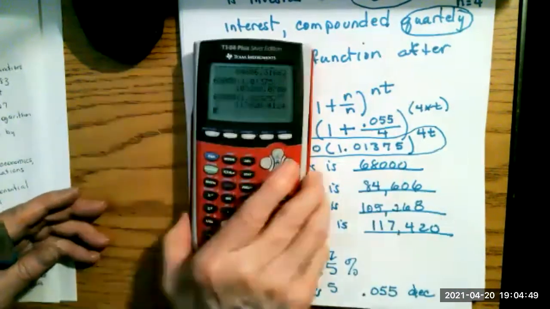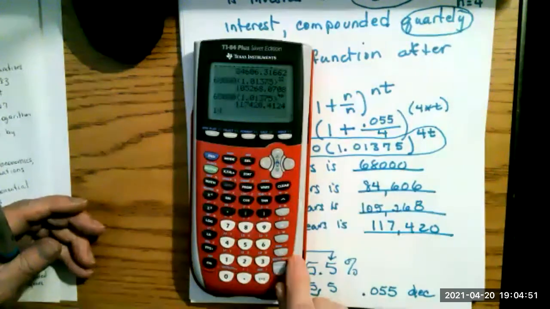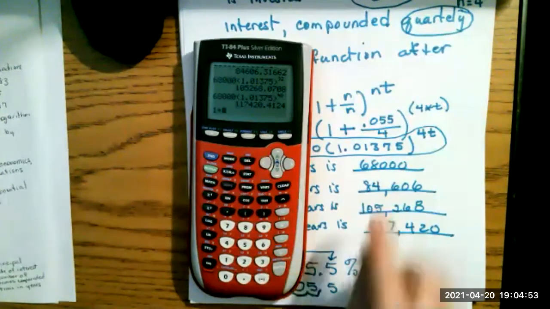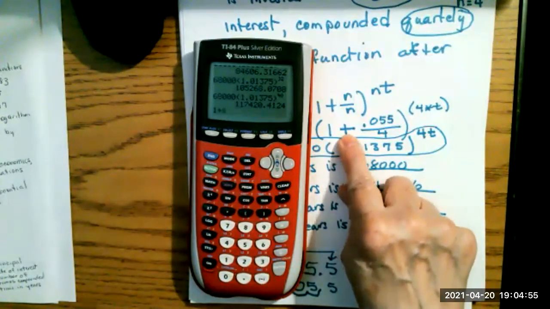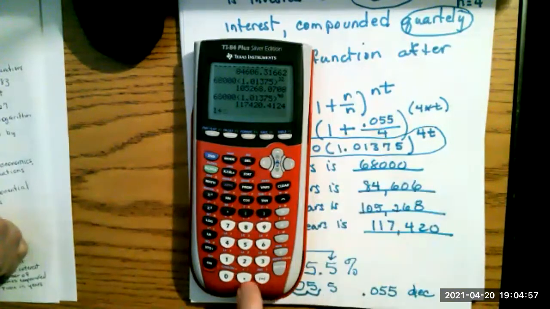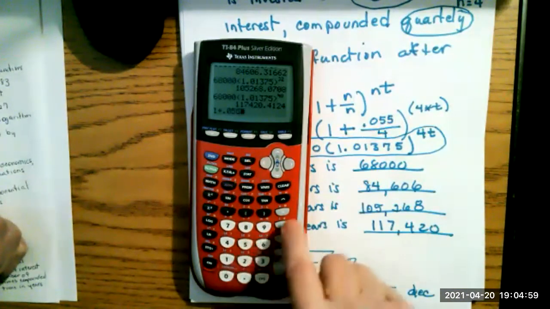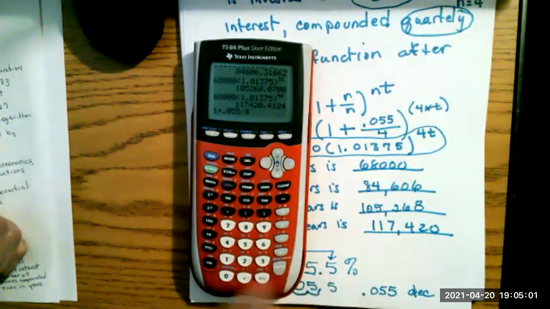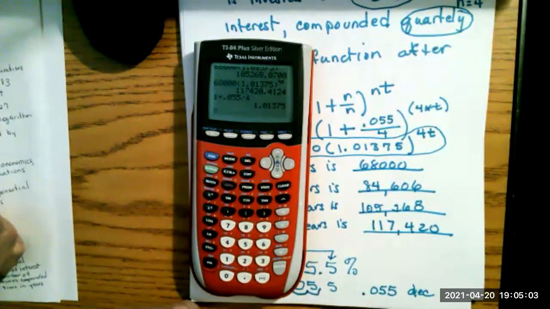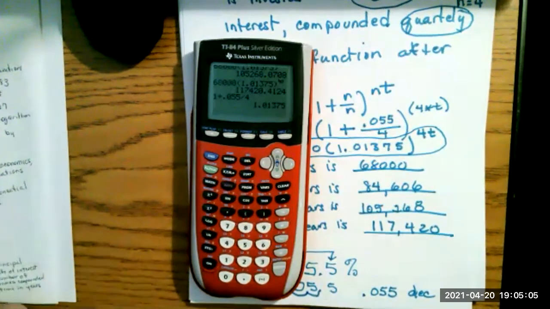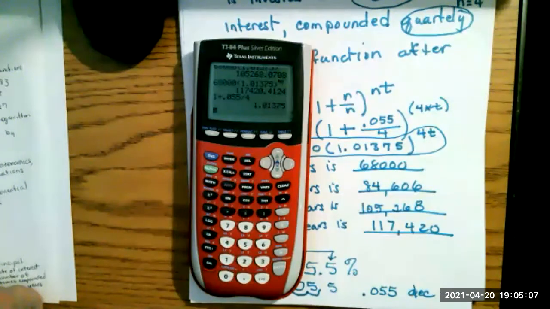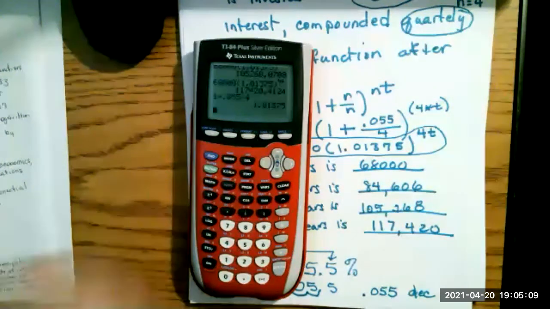I did 1 plus, you see that 1 plus, and then I did 0.055 divided by 4, and you get 1.01375. Okay, I got it. I was trying to put the 68,000 in with it. I got it. Thanks.